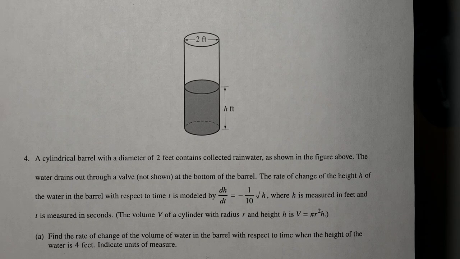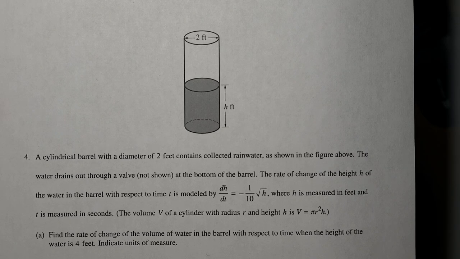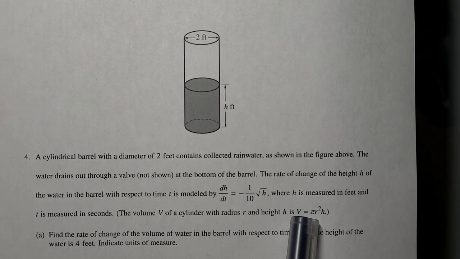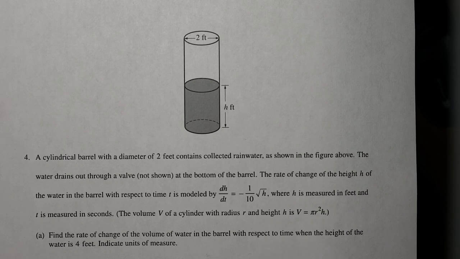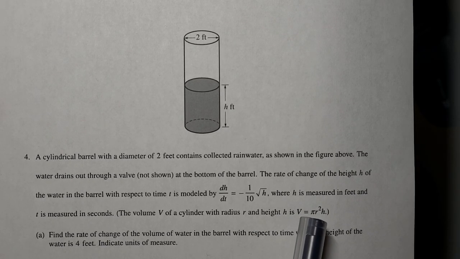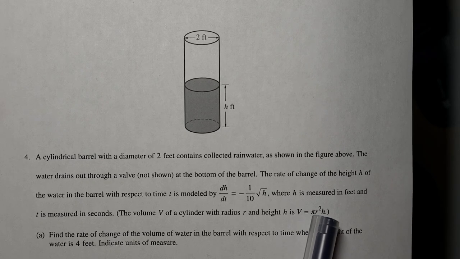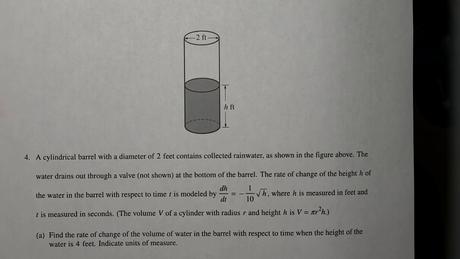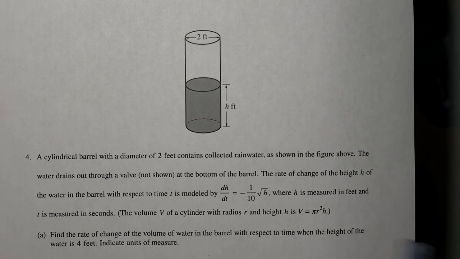It's asking for dV/dt, the rate of change of the volume of water with respect to time. That's dV/dt, the derivative of volume with respect to time. So we probably need to differentiate this with respect to time. Let's be smart about it though, because if r is a function of t and h is a function of t, we need to use the product rule. Can we get away with not using the product rule if one of them is constant?